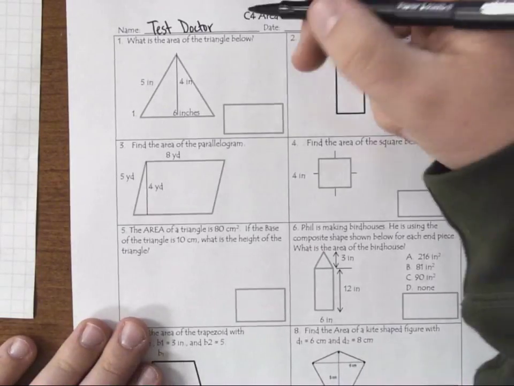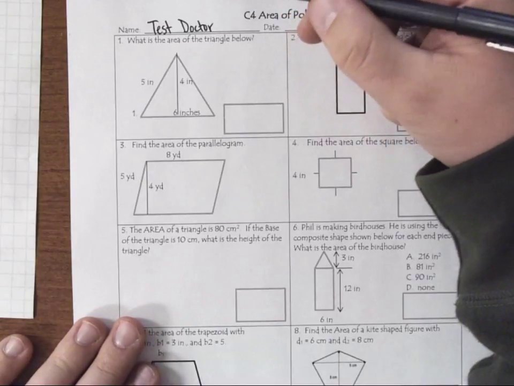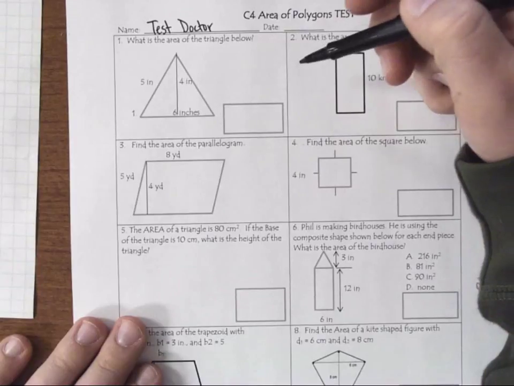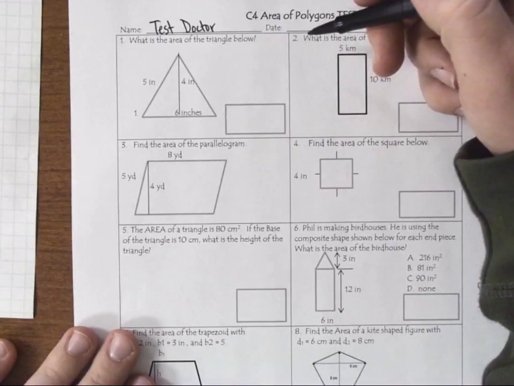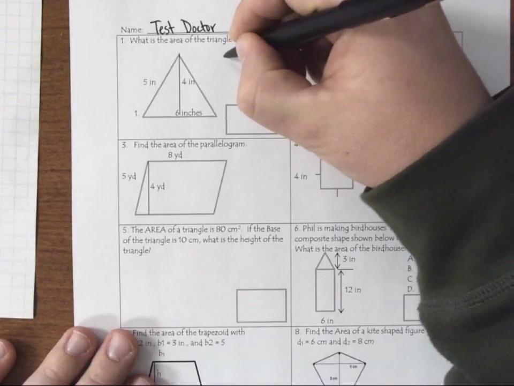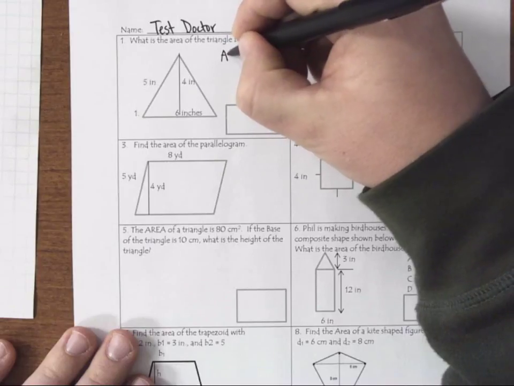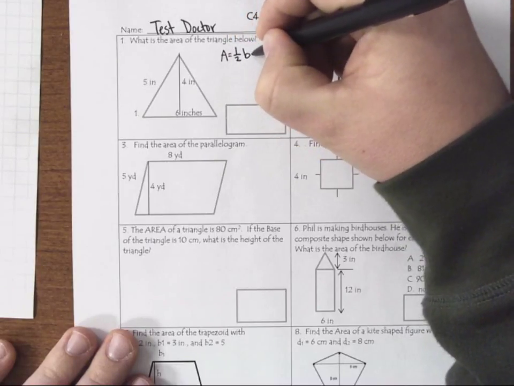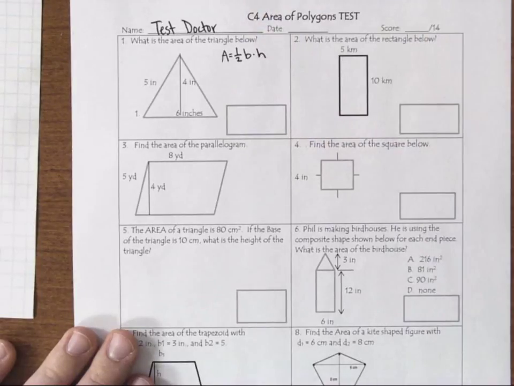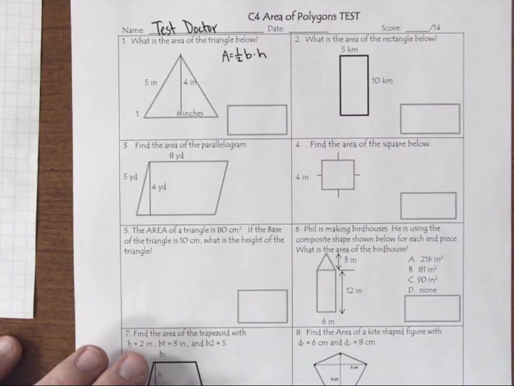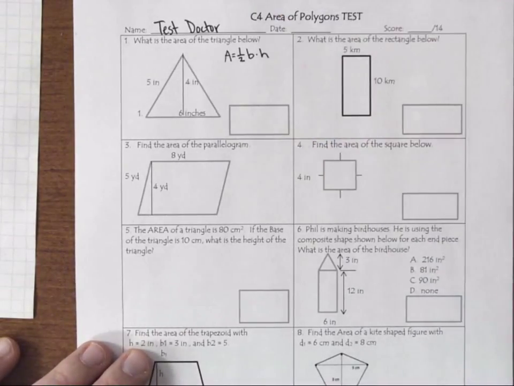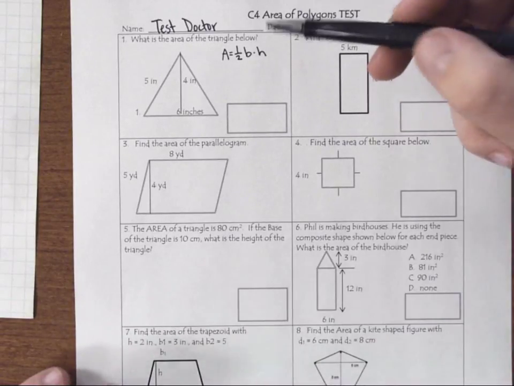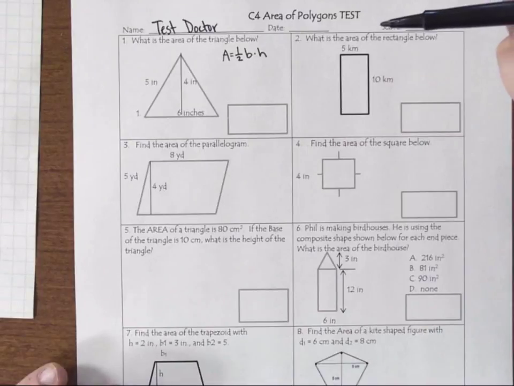Okay, the first question says, what is the area of the triangle below? First things first, if I'm finding the area of a triangle, I need to start with an area formula. My area formula for a triangle is A equals 1/2 the base times the height. When I look at my triangle, I am trying to determine which numbers I am going to plug in to my formula.